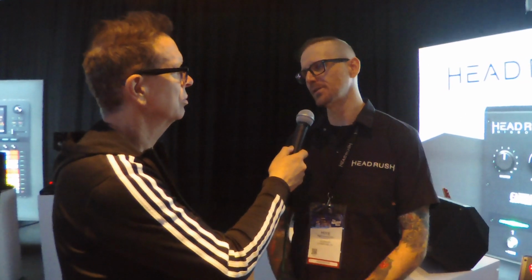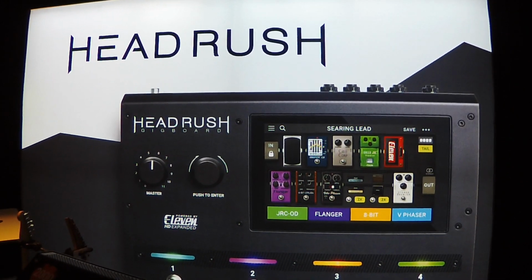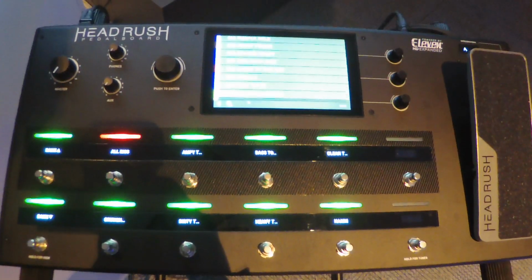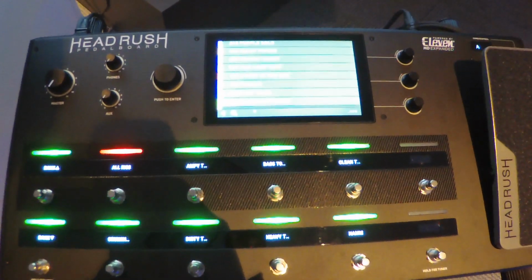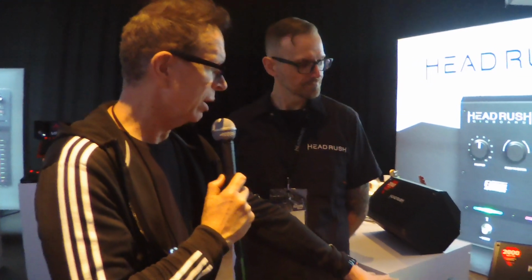Headrush is the world's first standalone amp simulator, multi-effects processor with a quad-core internal processor and a touchscreen interface. The primary difference between what we do in this category and everyone else is we run a higher processing power, and our interface is way more intuitive because we have a touchscreen. And this is, of course, intended for guitars, and this is a pedal board layout here.